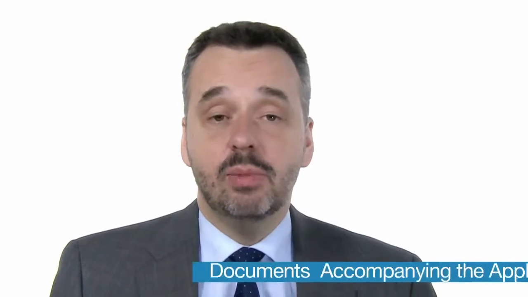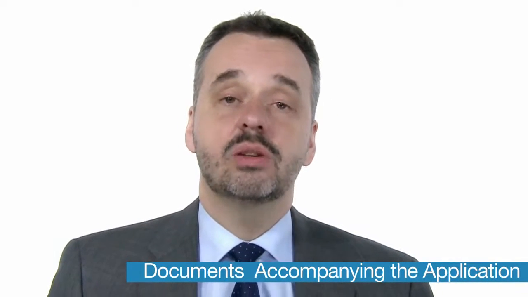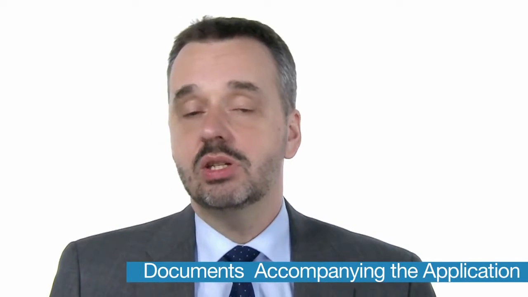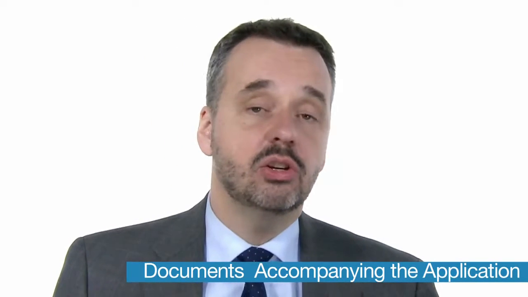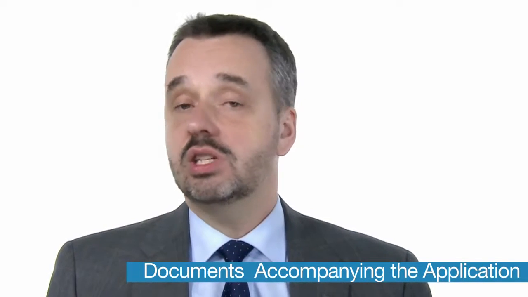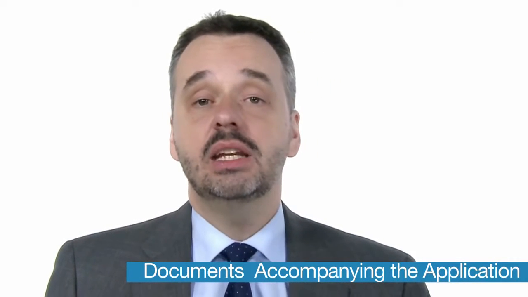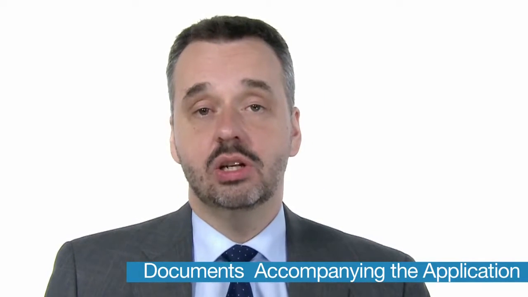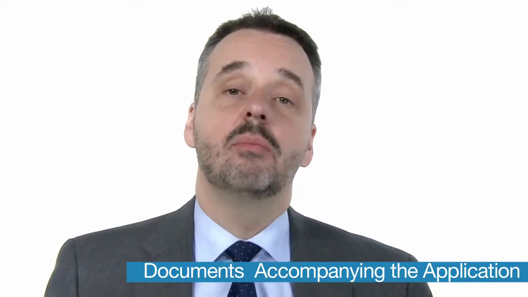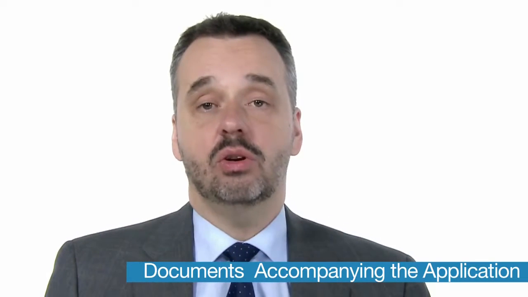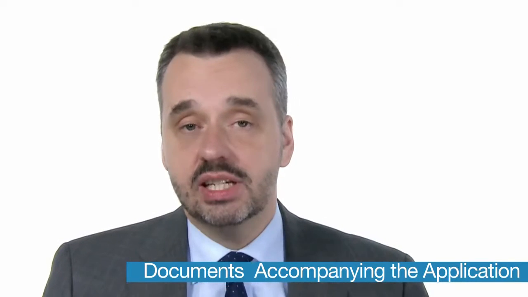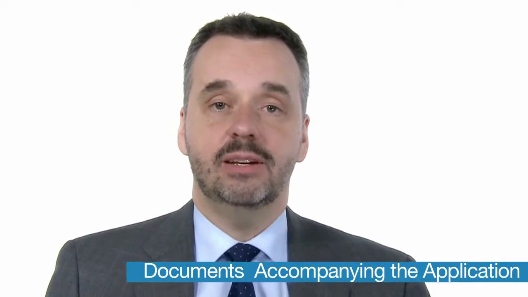Together with your international application, sometimes also you wish to submit other documents to the receiving office. And one of the elements that you could accompany your application with is, for instance, a translation. Now, this would only be needed in a case where the language of filing of your international application is not a language accepted by the International Searching Authority. And in this case, you need to submit a translation into a language accepted by the International Searching Authority.